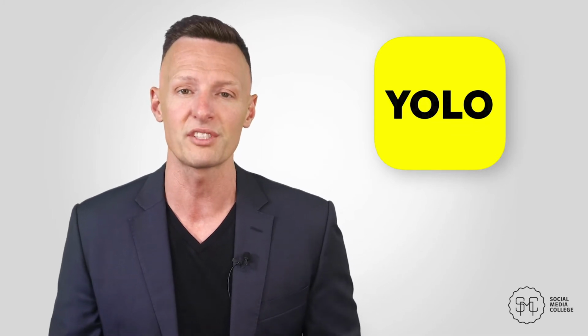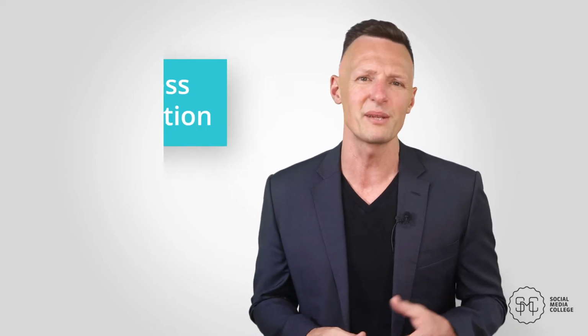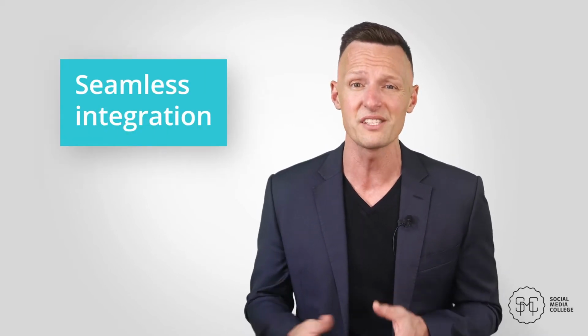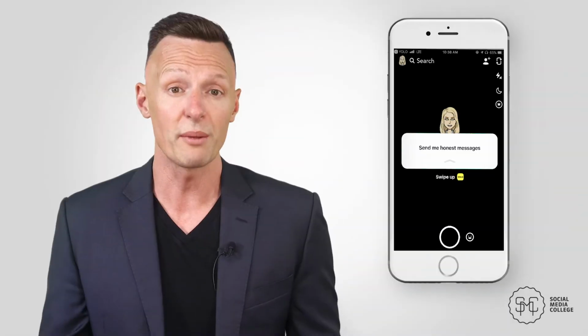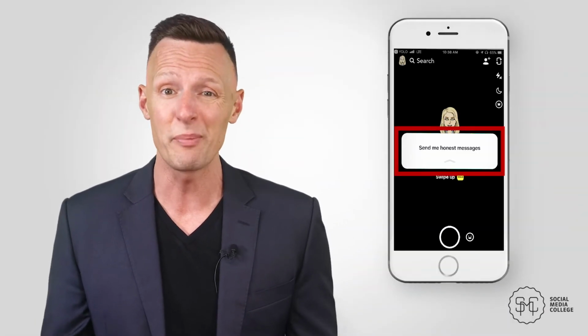The much more common choice is to use a third-party tool like the currently popular one called YOLO. This is a separate standalone app that you'll need to download and then connect to your Snapchat account by logging in with your Snap credentials. Though it uses a third-party tool, it feels like a seamless integration that looks like the Instagram question sticker. Users are able to tap on the text box, type in it, and submit their response.